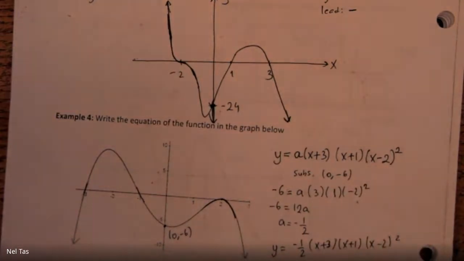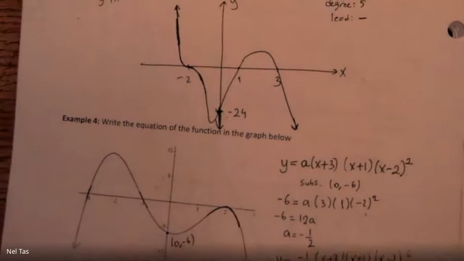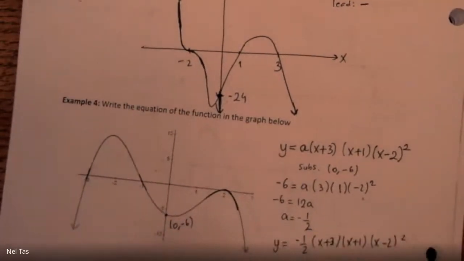That doesn't matter. Miss, why is a -1/2? Because we get -6 equals 12a. Divide both sides by 12. Yeah. Okay, thank you. Yep. Okay, moving on.